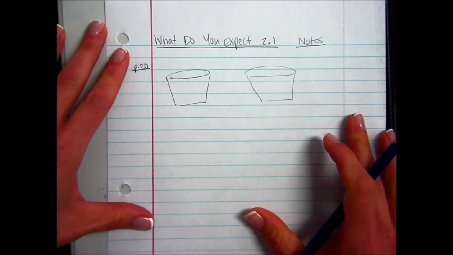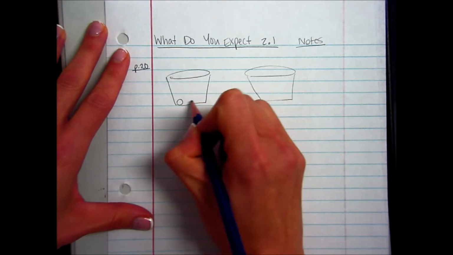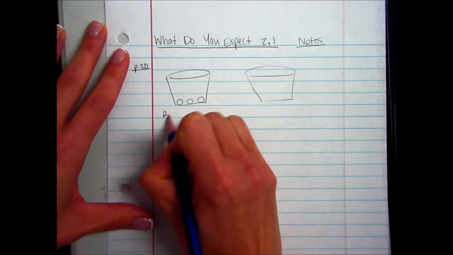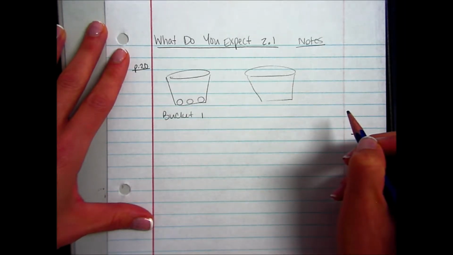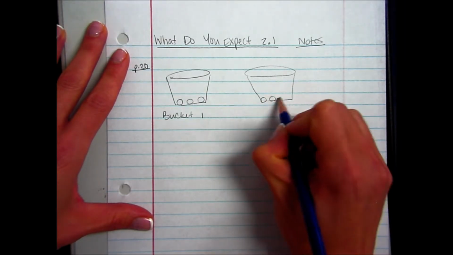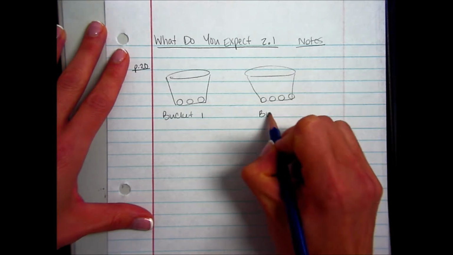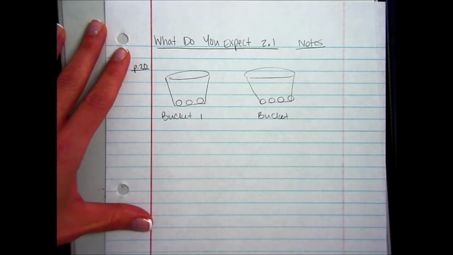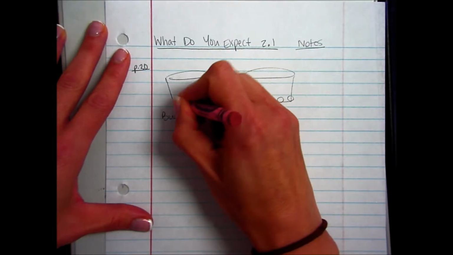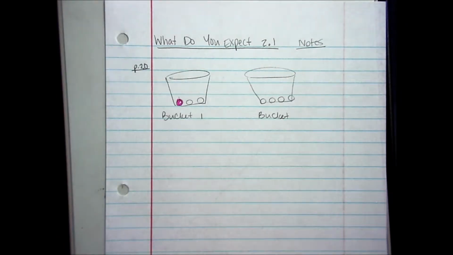Alright, so we've got 2 buckets. Bucket 1 has 3 marbles, bucket 2 has 4. It says bucket 1 has 1 red and 2 greens.